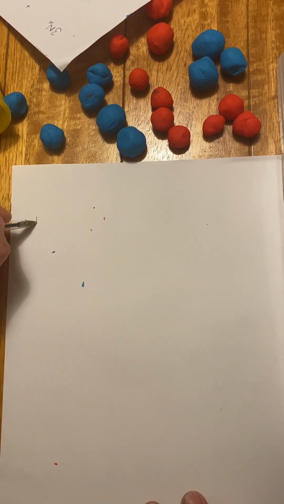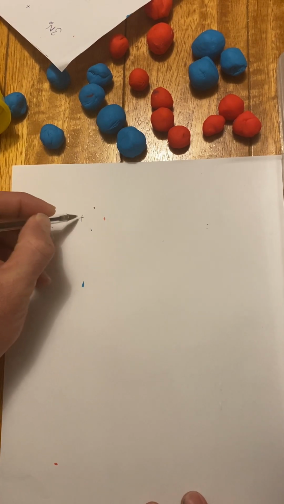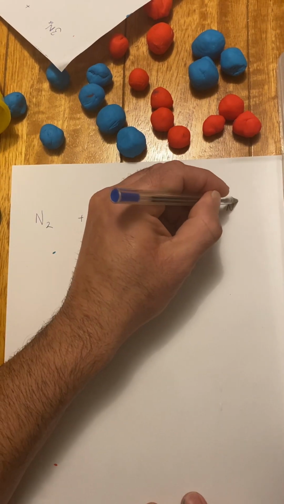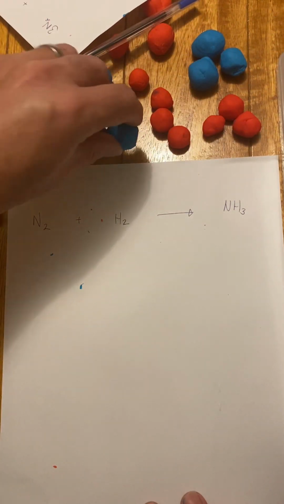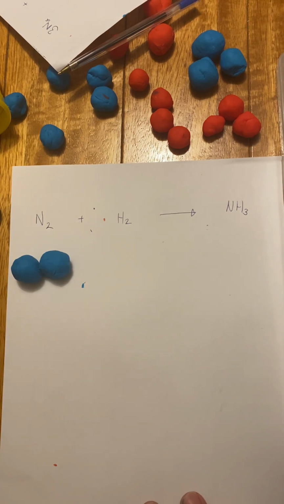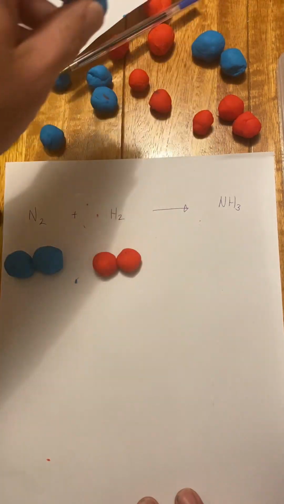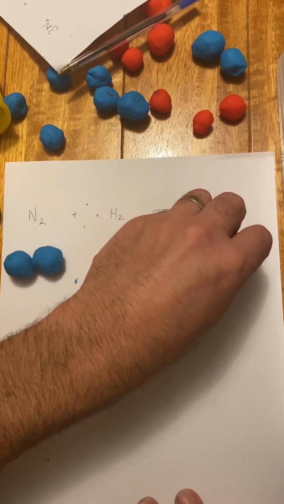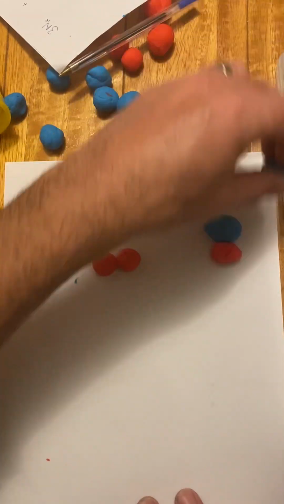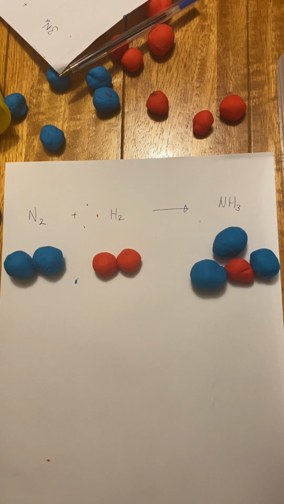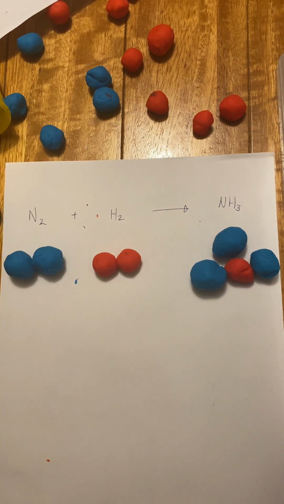So we had N2 plus H2 as the reactants, and we have NH3, which is the product. So we've got N2, so we've got the blue ones, which are nitrogen. We've got the red ones, which are hydrogen, and then we can make the ammonia up as NH, 1, 2, and 3. Nitrogen plus hydrogen gives us ammonia, which is NH3. So let's start to balance these.